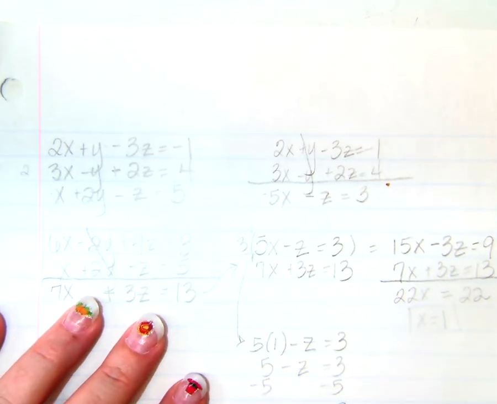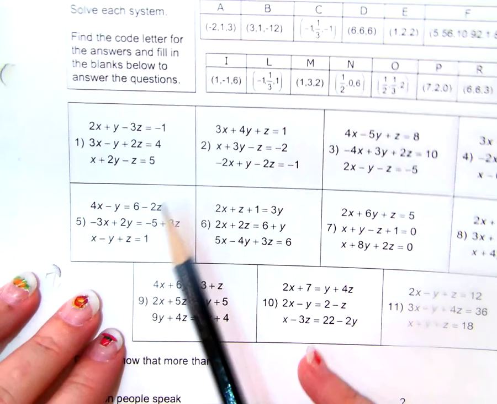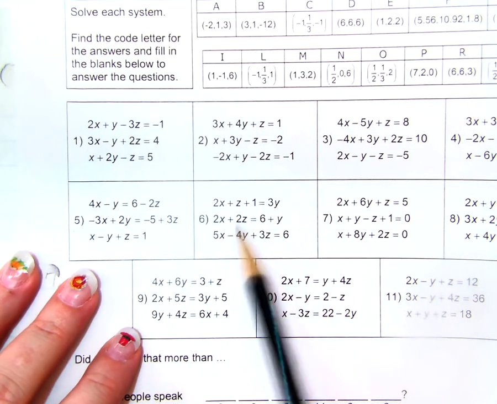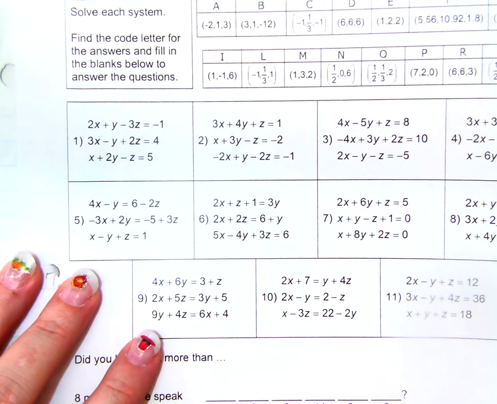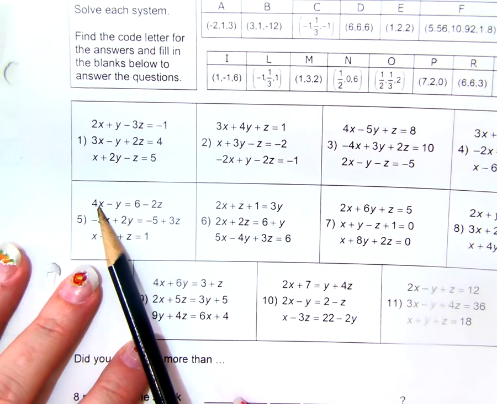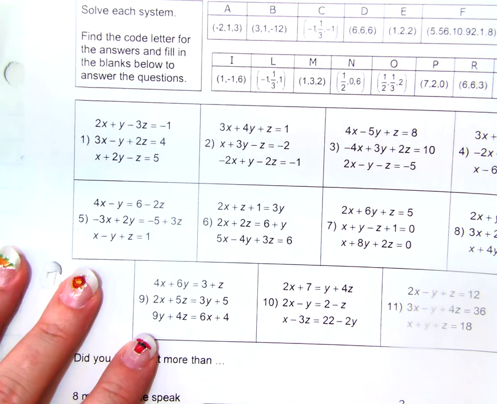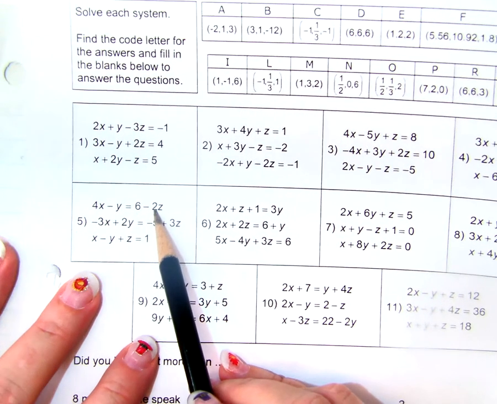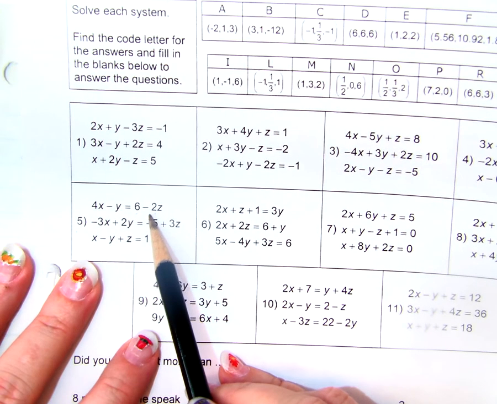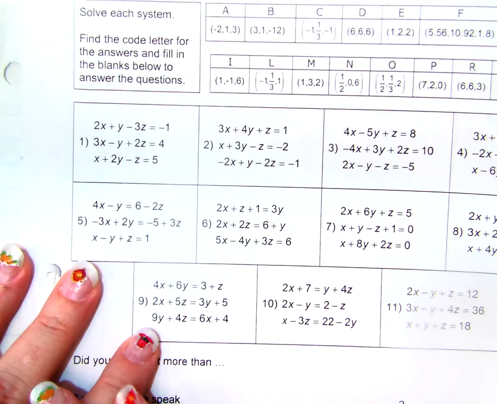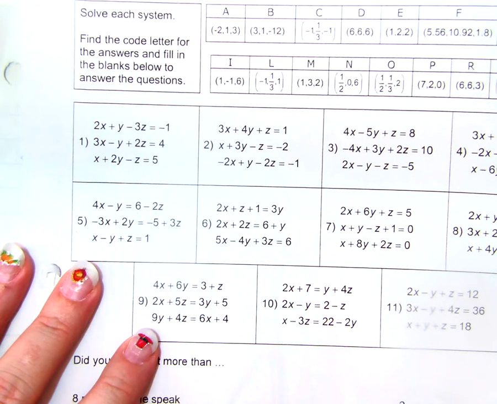But look at problem number 6 on your worksheet. Is this in the right form? Oh, sorry, that's 5. We could look at 6 too. It's not in the right form either, is it? You have to make it where it's x and y and z and then the equal sign and then the constant before you can put it into a matrix. So like on problem number 5, this first one, what would I have to do first? I have to add 2z to both sides, right? To get it in the right order. Is everybody clear about that?